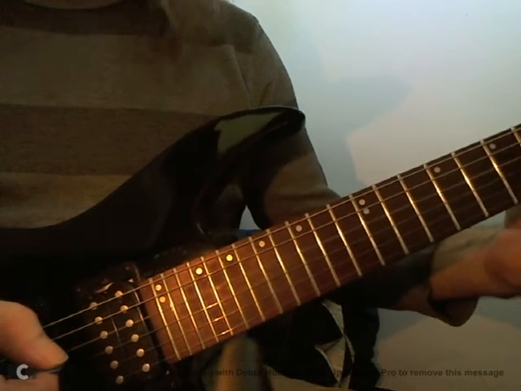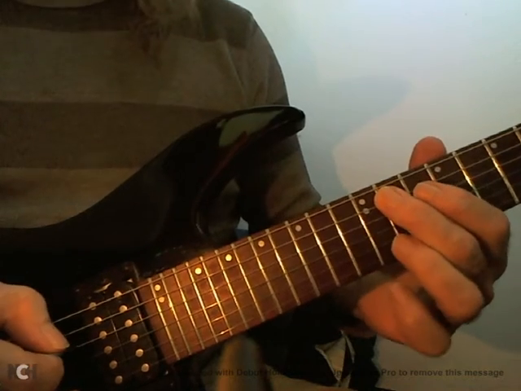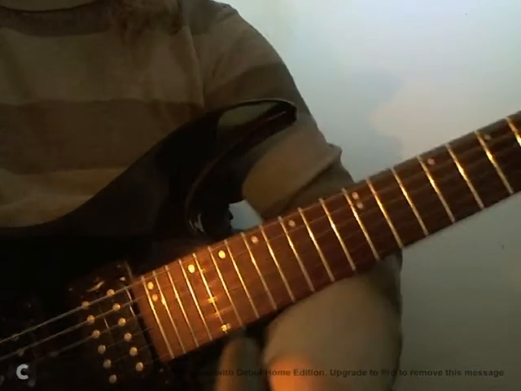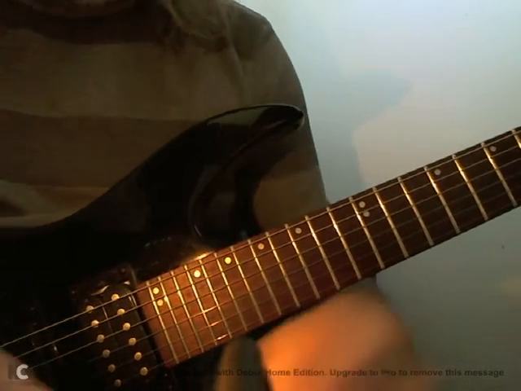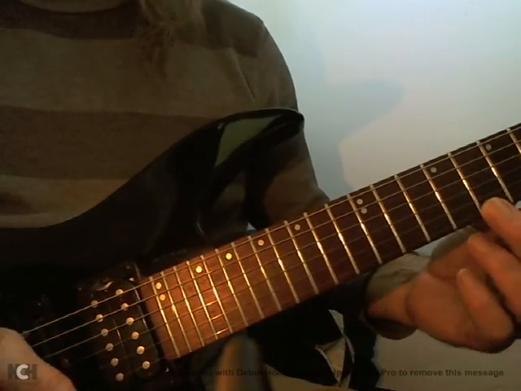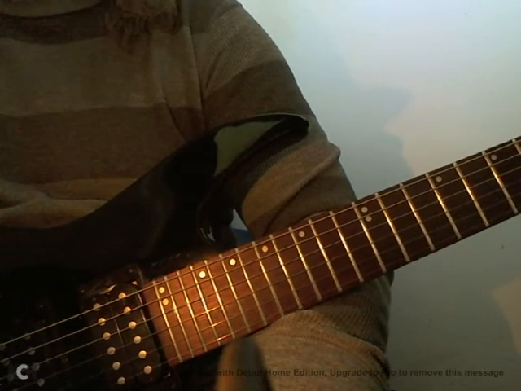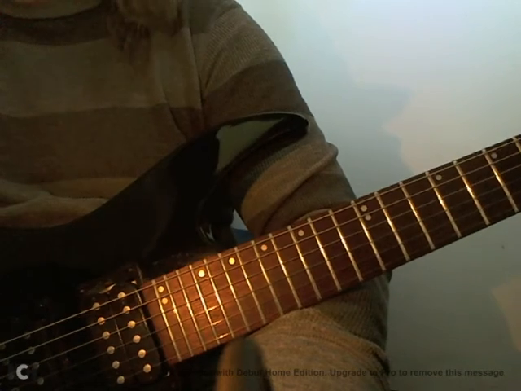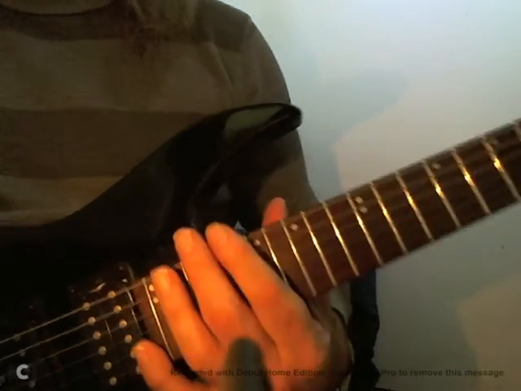Wait, where is it? Right here. So you're going to play the same fret for A sharp. I'm sorry, what did I say? A sharp or B flat? Right, it'll be right here. So you'd play the same note. So the way it works is that the guitar is a sharp instrument. In other words, that is actually an A sharp and not a B flat.